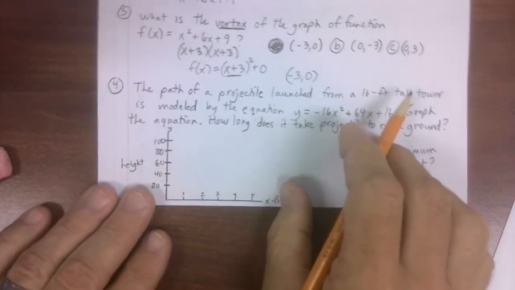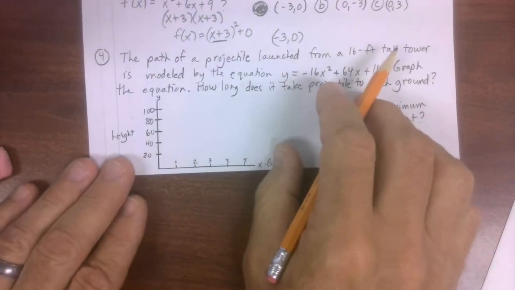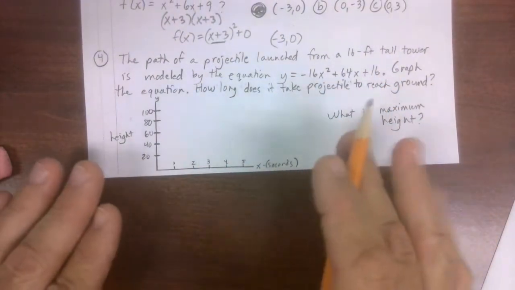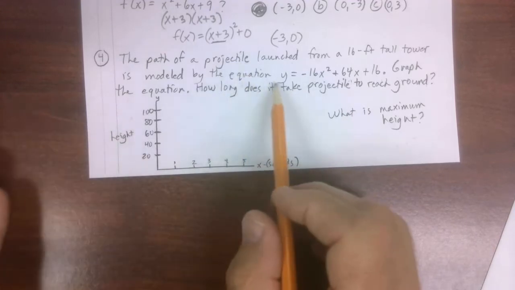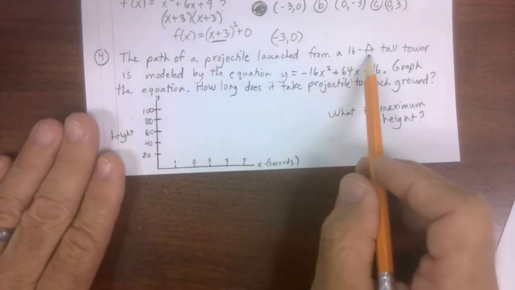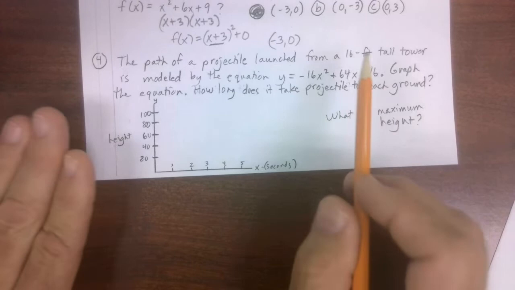Now number 4 is quite a bit different. It's actually an application problem. So here it is. The path of a projectile is launched from a 16-foot tall tower. Now think about this.